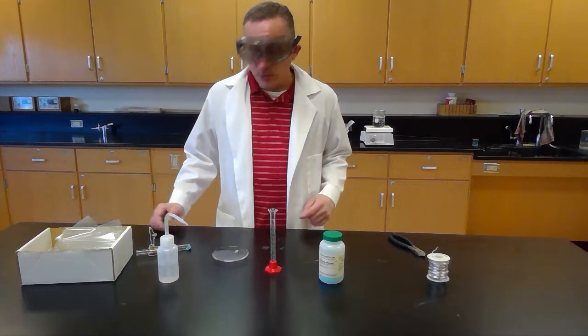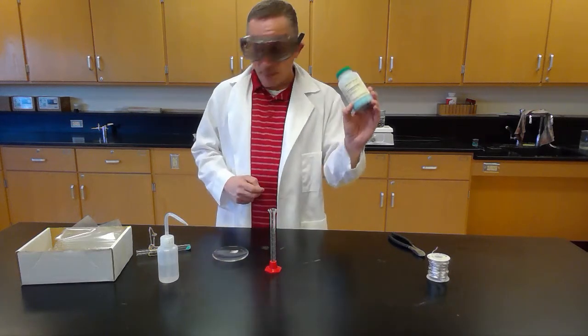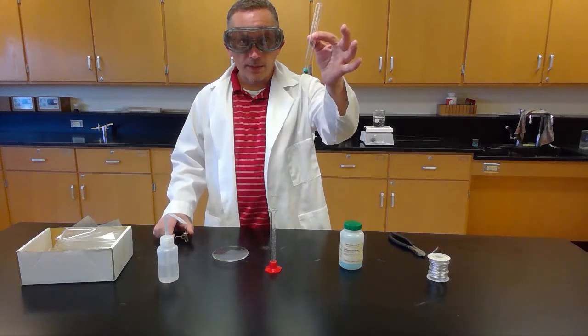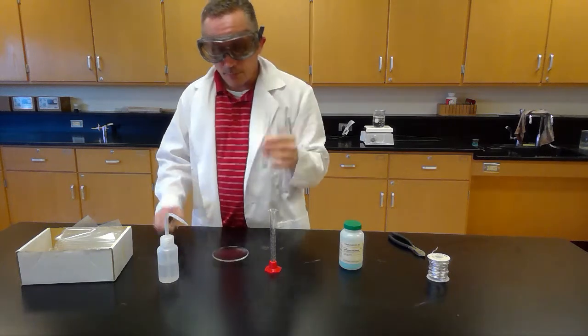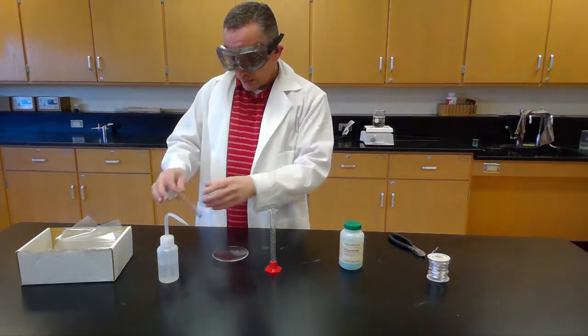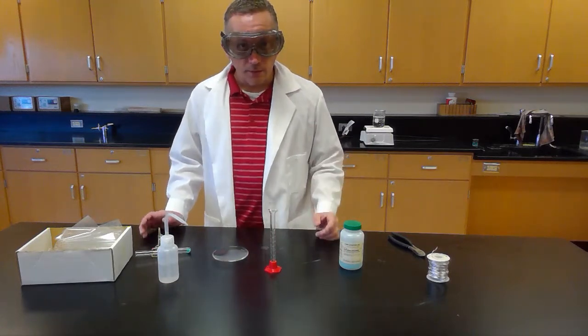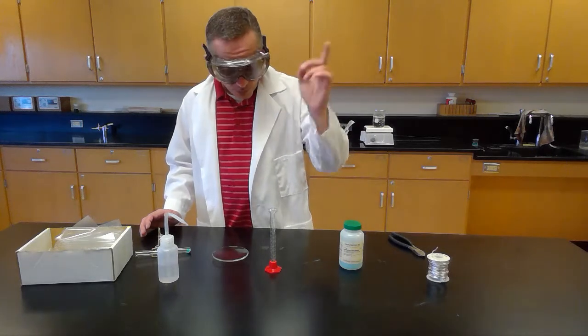The first thing it says to do is it wants us to measure out 0.5 grams of copper chloride. And I've done that ahead of time, and I have placed it in this here test tube. You can see this is about 0.5 grams of copper chloride. And the instructions say to dissolve this in about 10 milliliters of water. Okay, to do this, we're going to want to use distilled water, not the sink water. We want to use distilled water.